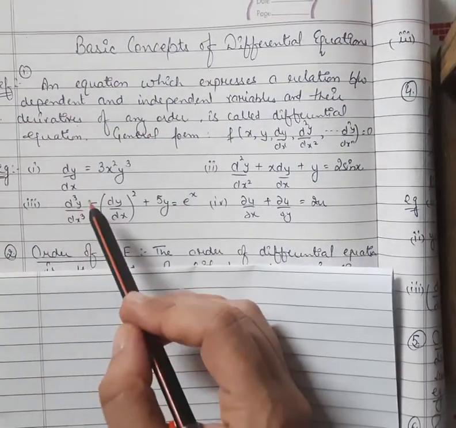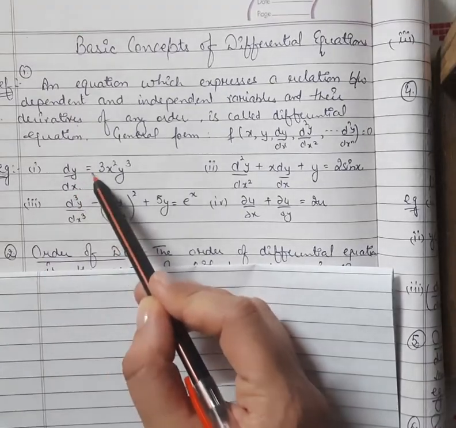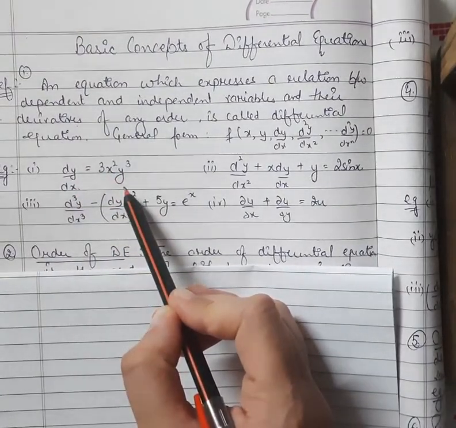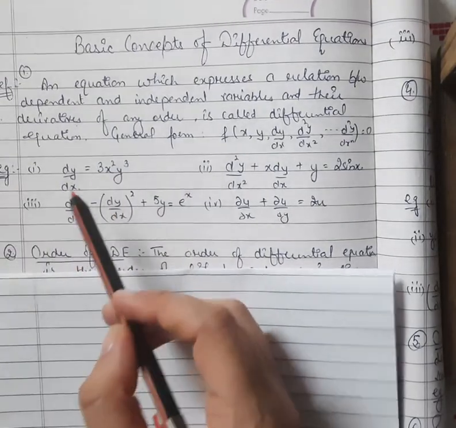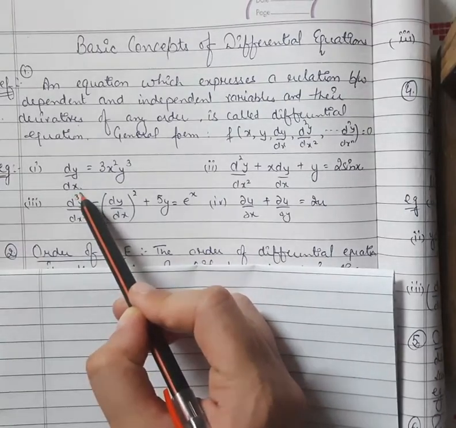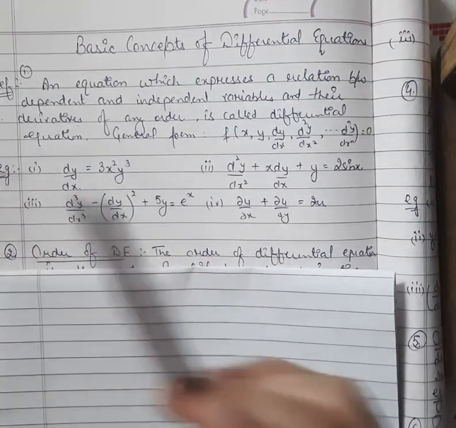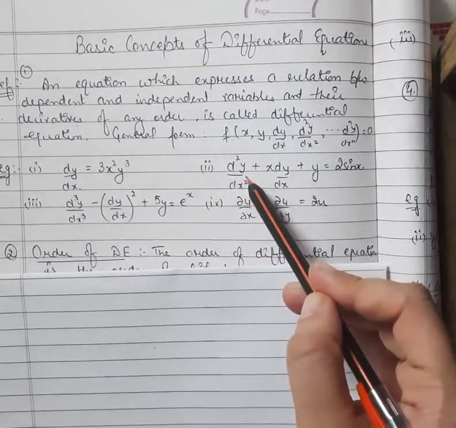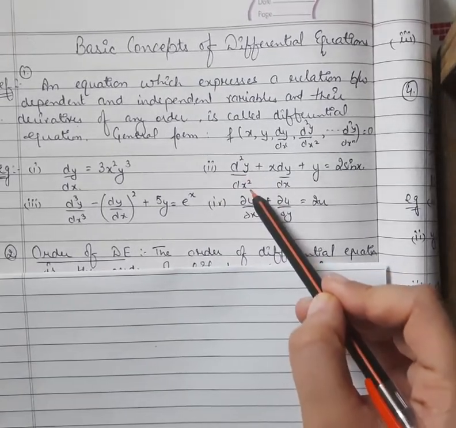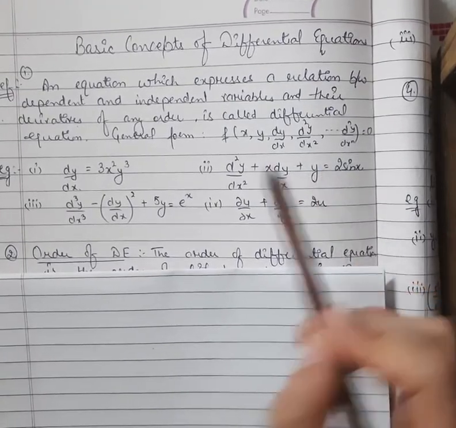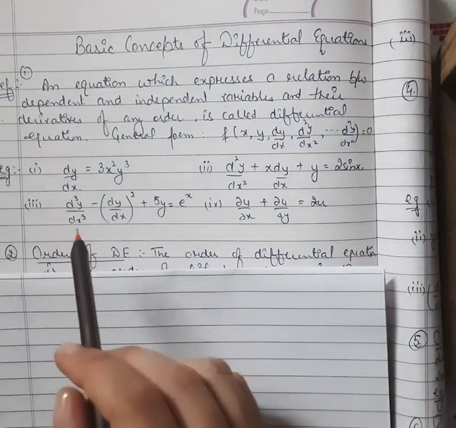For example, look at this example: dy by dx is equal to 3x square y cube. So this is a representation of a differential equation. You can see here the variable y is dependent and it is dependent on variable x. And similarly, there is one more example which contains the derivative of order 2: d square y by dx square plus x times dy by dx plus y is equal to 2 sine x.